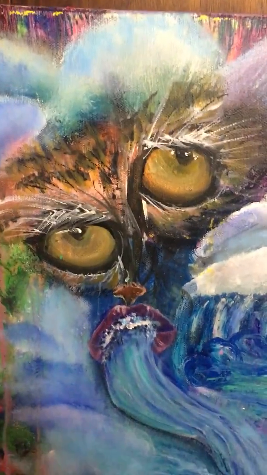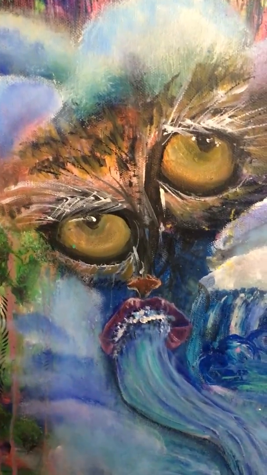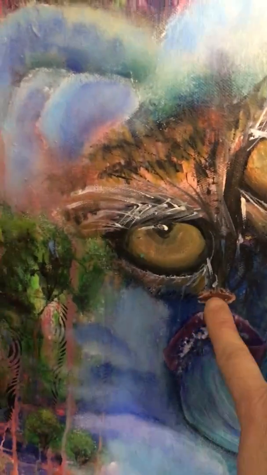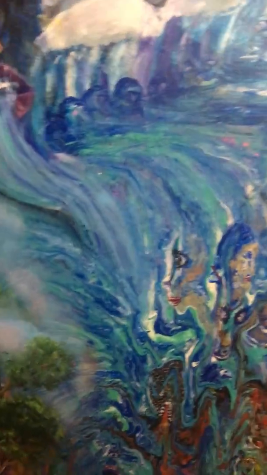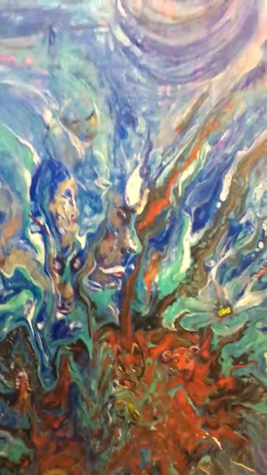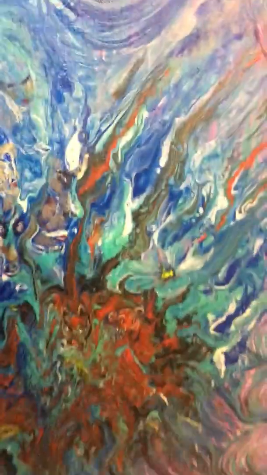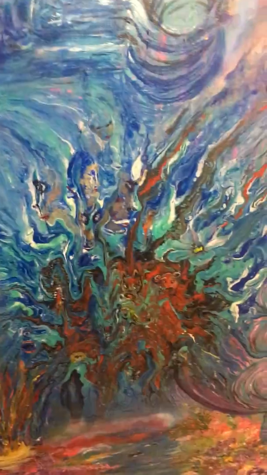Then here there are animal eyes and a mouth, nose, and then water comes from his mouth and goes to all the painting.